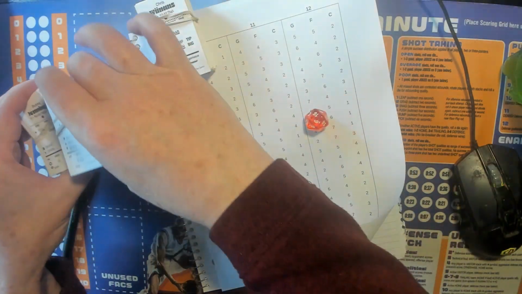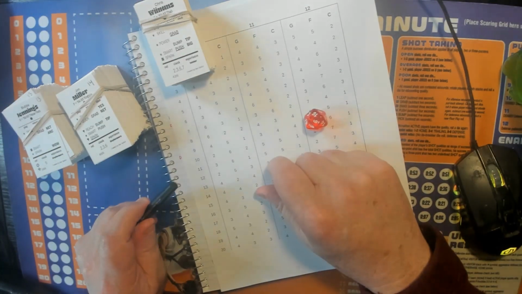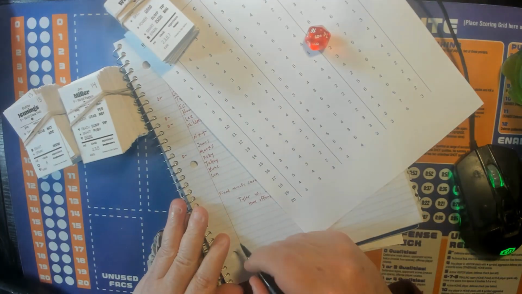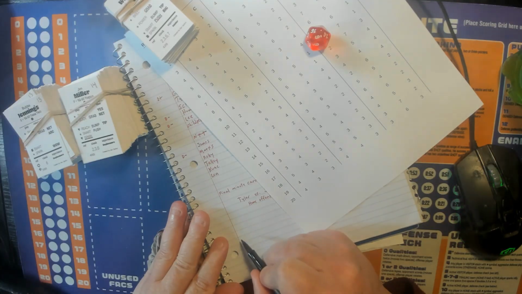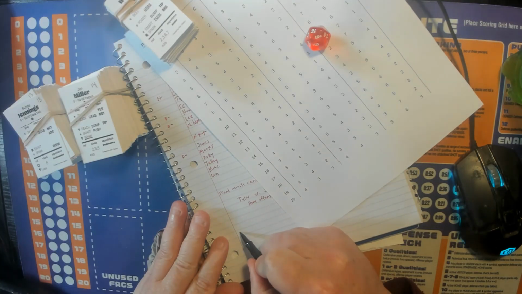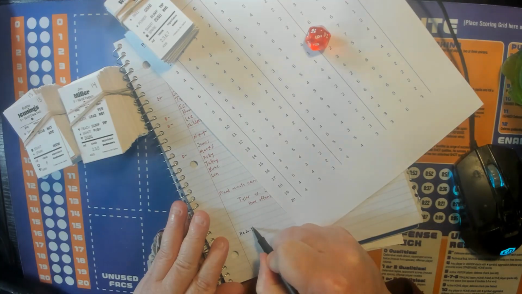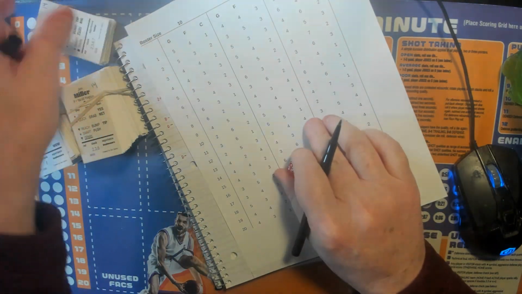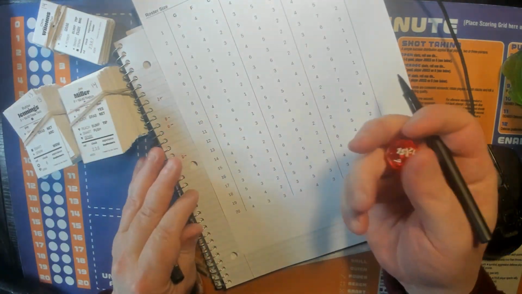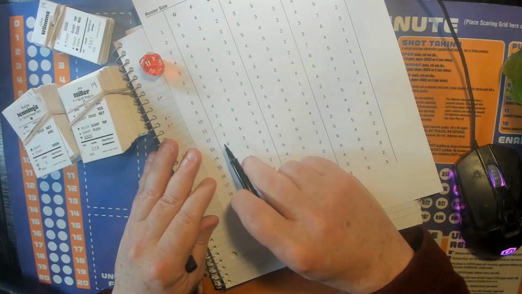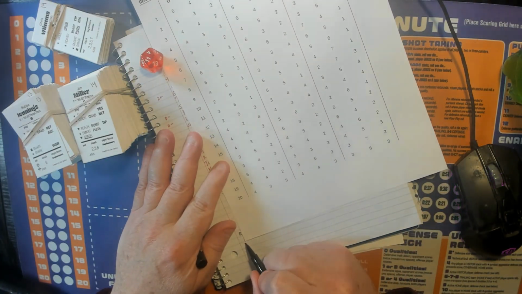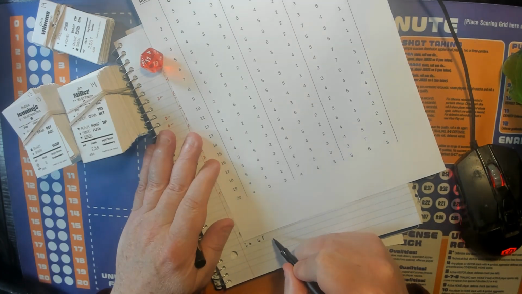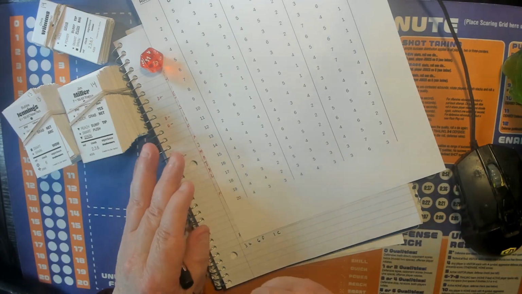So say I pick my team, Redville, and I'm going to do a ten-man roster. I roll on this chart, and I'm going to have three guards, six forwards, and one center.